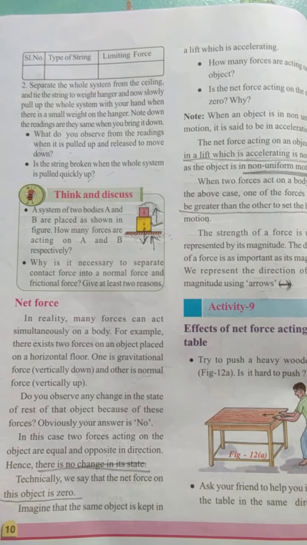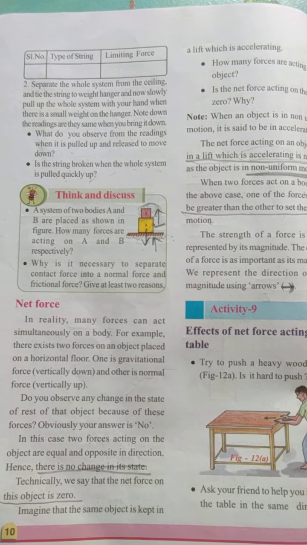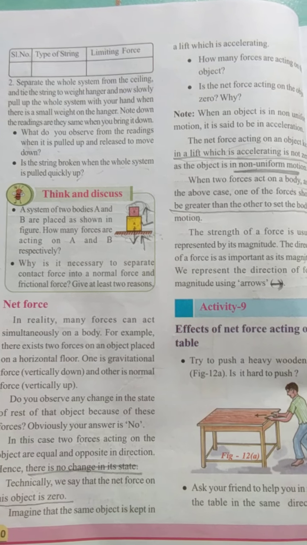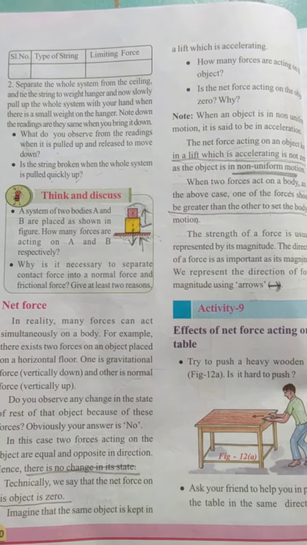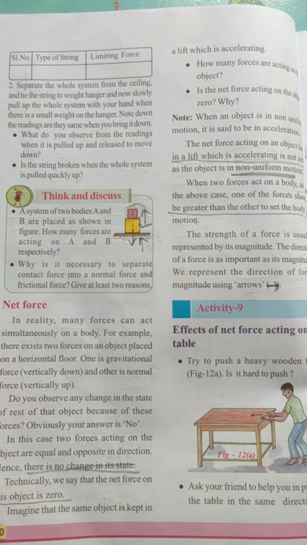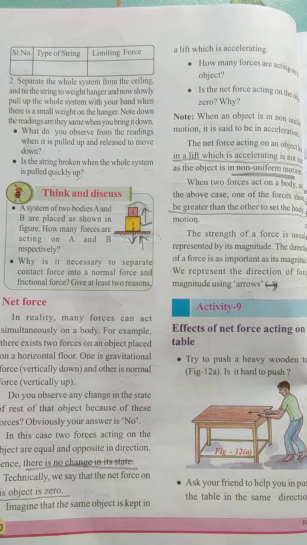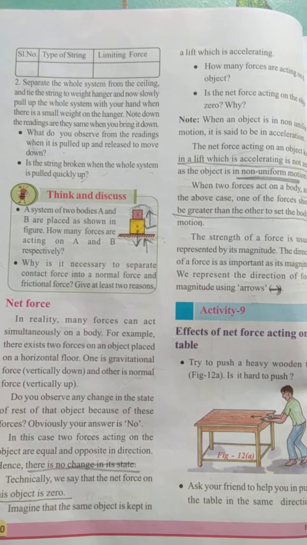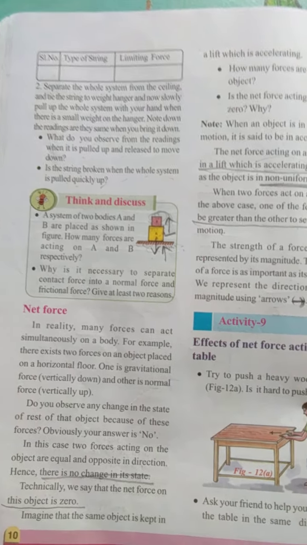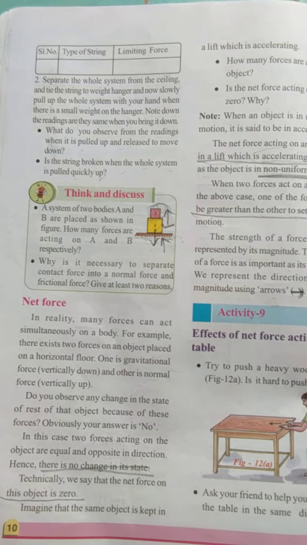In the last class we completed up to net force, right? We have completed the topic of net force. What is net force? The net force is nothing but the resultant being 0. Is the net force 0 or anything? Technically we say that the net force on the object is 0. That is known as a net force.